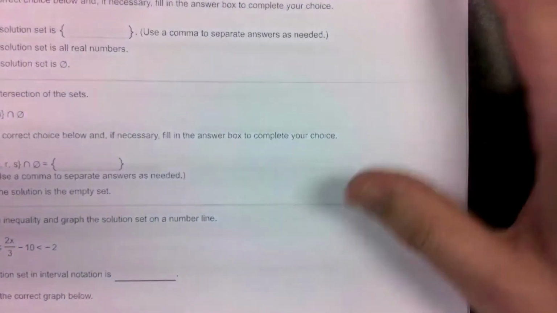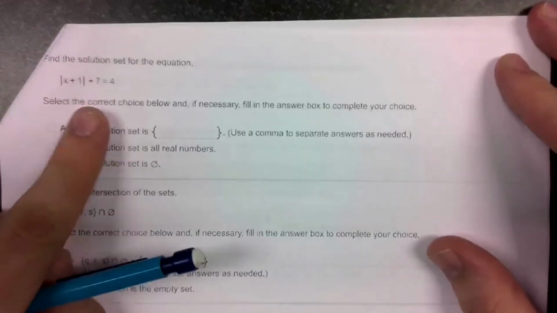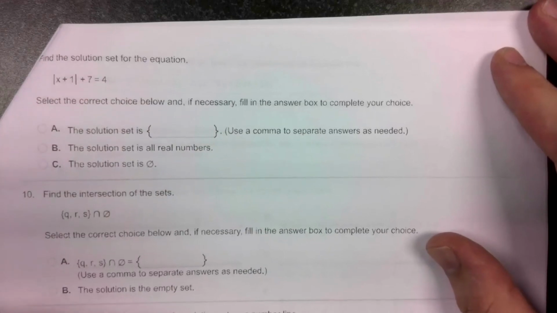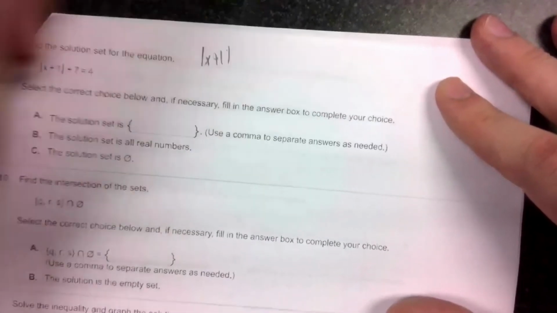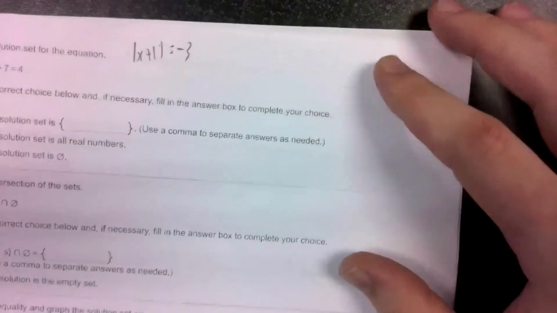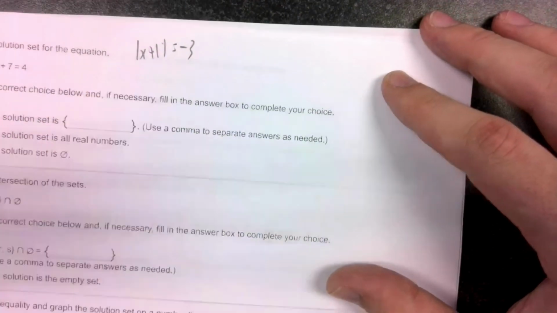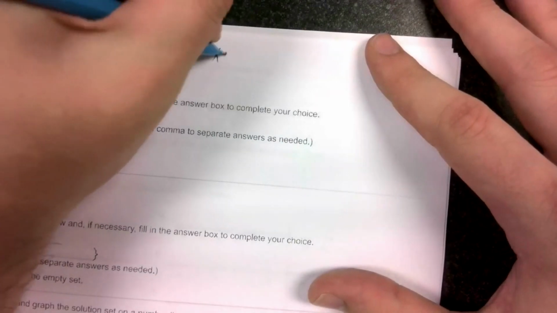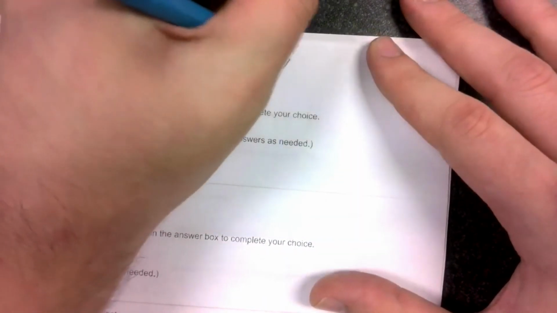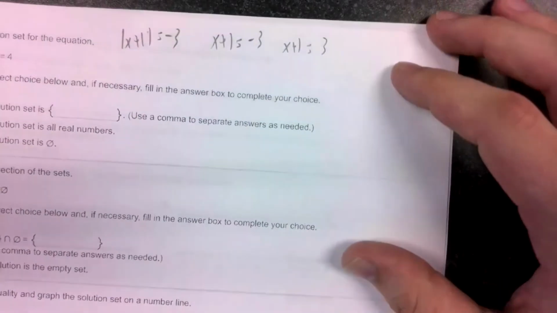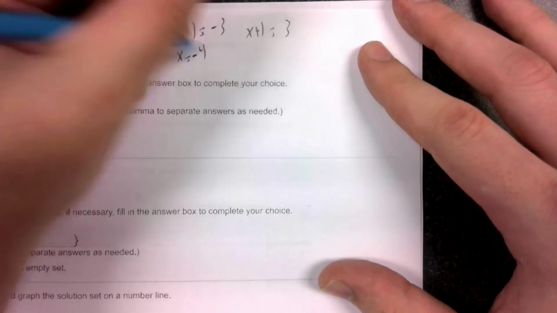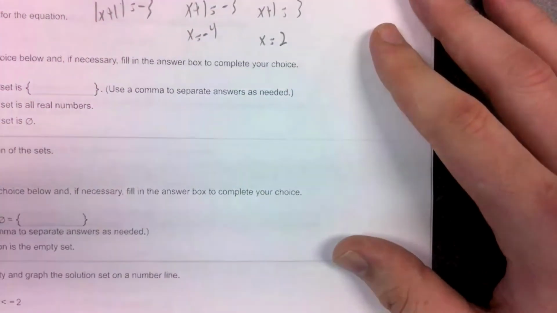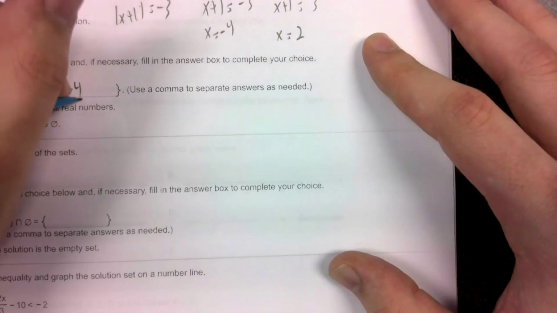On the next page, this one says find the solution set for this equation. Since it's an equation, we're only going to have one solution. So I'll subtract 7 on both sides first. So we'll get the absolute value of x plus 1 is equal to negative 3. And that means that I'm going to take the positive and the negative since I'm taking the absolute value. So I have x plus 1 is equal to negative 3, and x plus 1 is equal to positive 3. On both of them, I'll subtract 1 on both sides. We get x is a negative 4, and x is 2. So my solution set's negative 4 and 2.